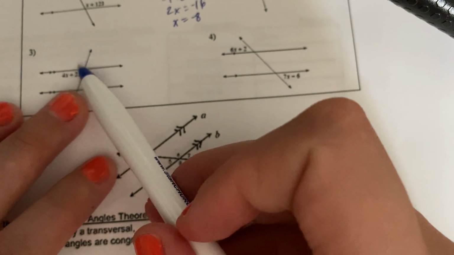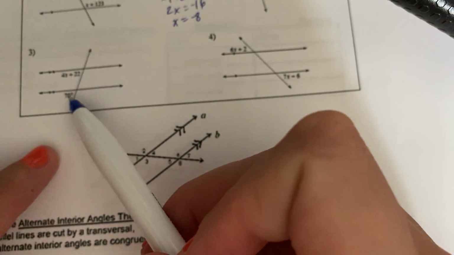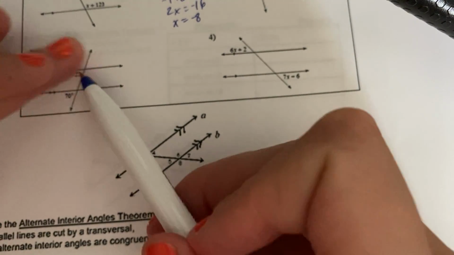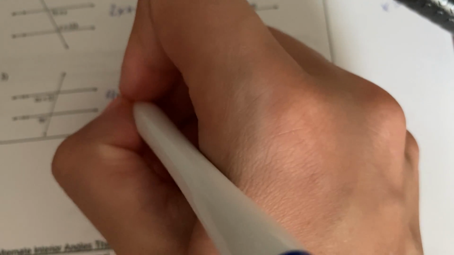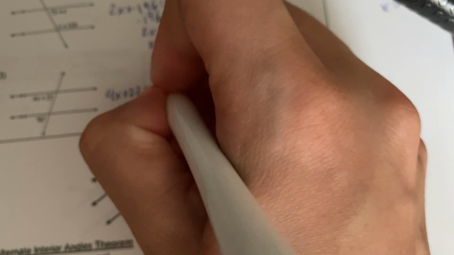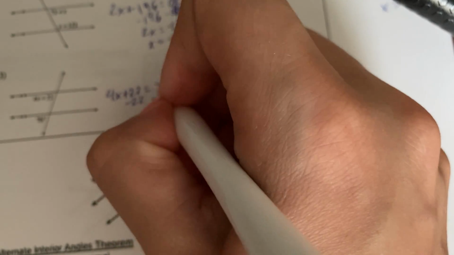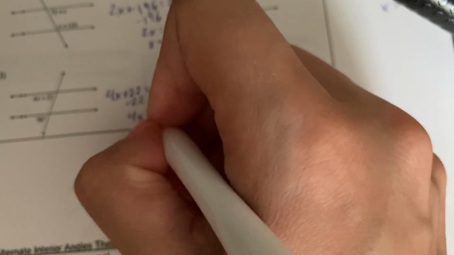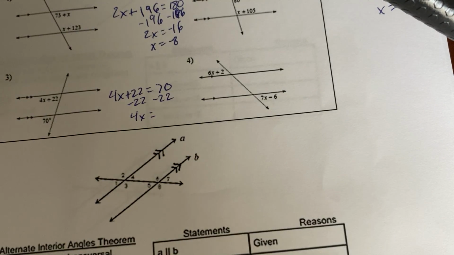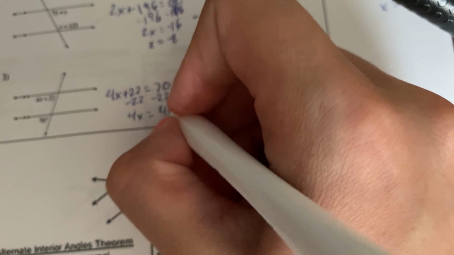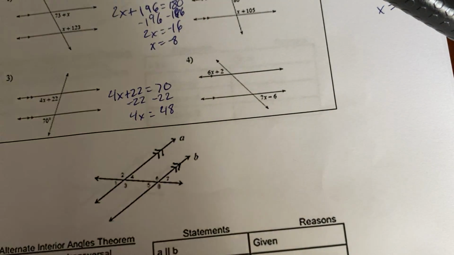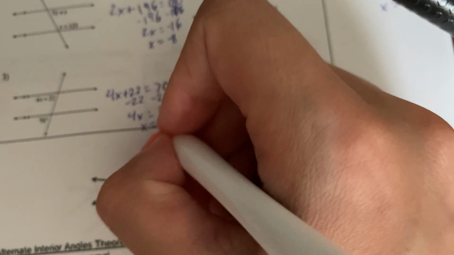All right, these are consecutive angles. If I cover this side up, this is in the bottom left. So we know these are equal. So 4x plus 22 equals 70. Subtract 22. 4x is equal to 48. Divide 48 by 4, and we get 12.